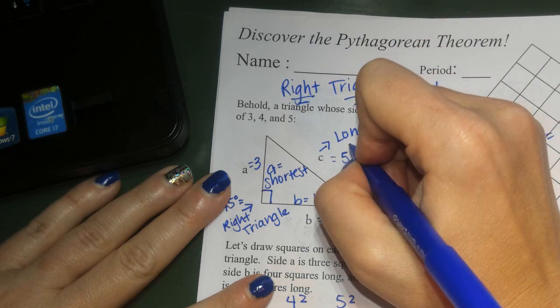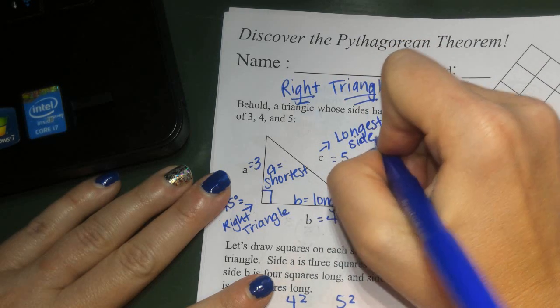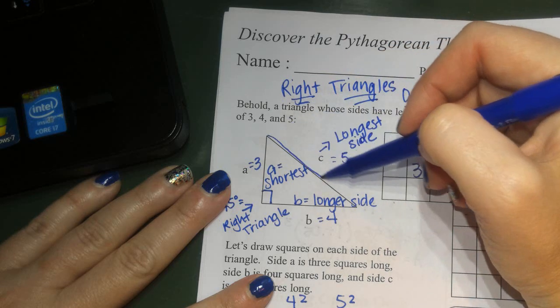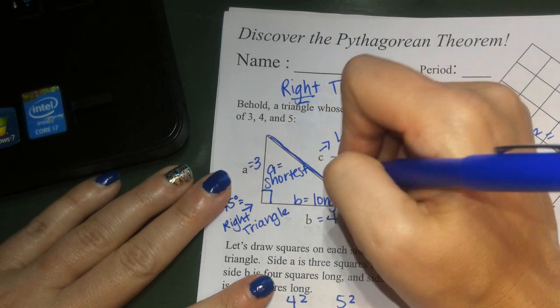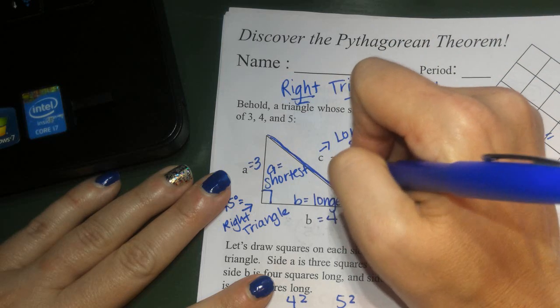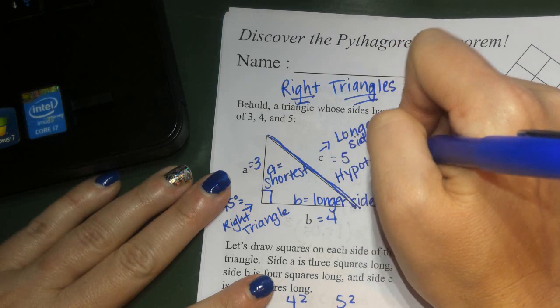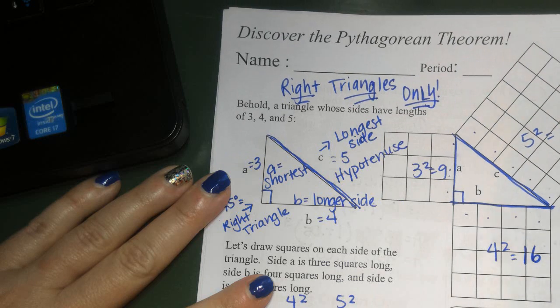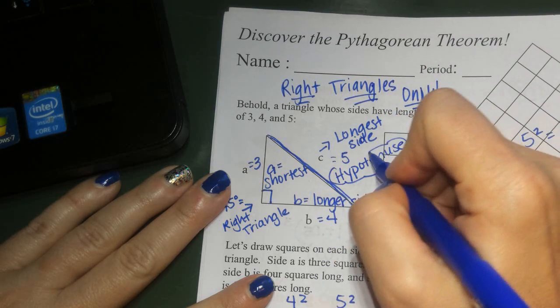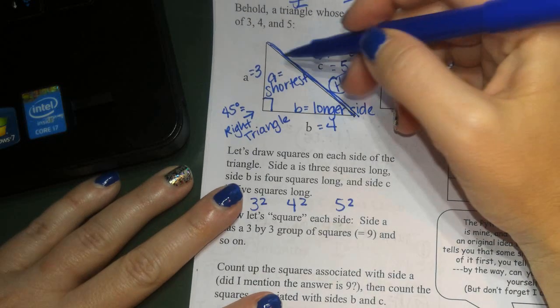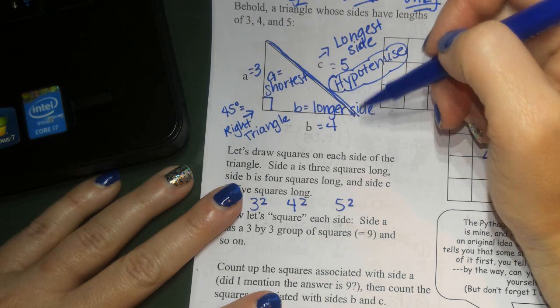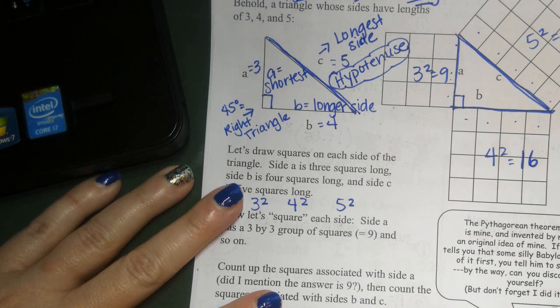And the longest side on a right triangle is always the slanted side here. This is always, always, always going to be your C. And we call this, does anybody know? I don't know if y'all learned this in 6th grade or not. It's a weird word. It's called the hypotenuse. So your C is your slanted side. It's called your hypotenuse.